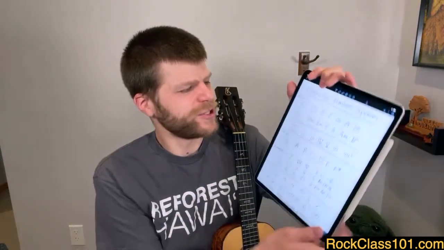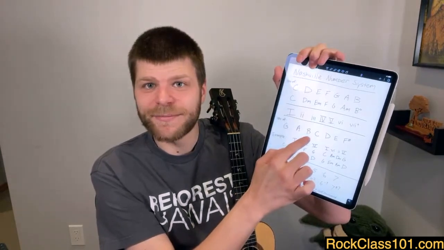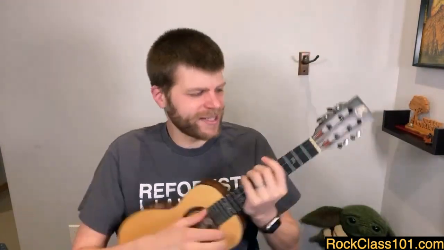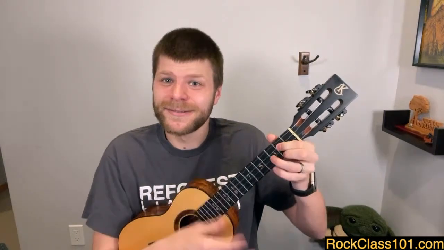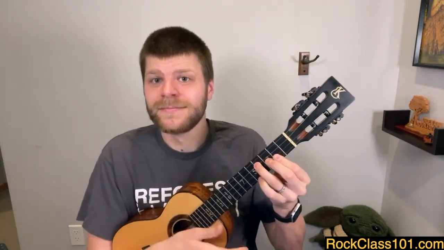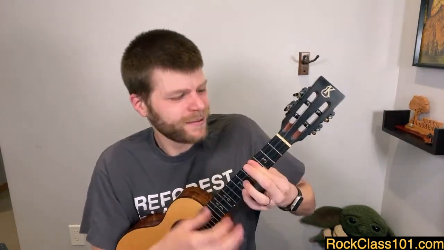Now I'm going to switch it to the key of G major. G is the 1. Now I need an uppercase 3. So what's the 3 of G? Well, we see it's B. So instead of playing B minor, I'm going to play B major because it was an uppercase 3. And that might sound like this. And then the 6 is E minor, and then the 5 is D, right? You can hear, see how similar it sounds to when I played it in C.